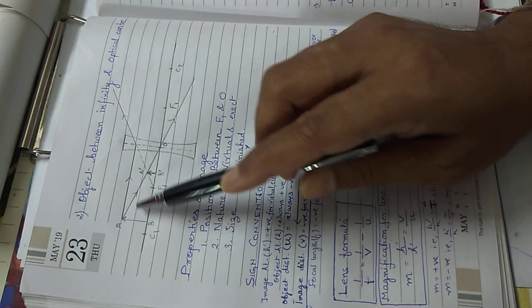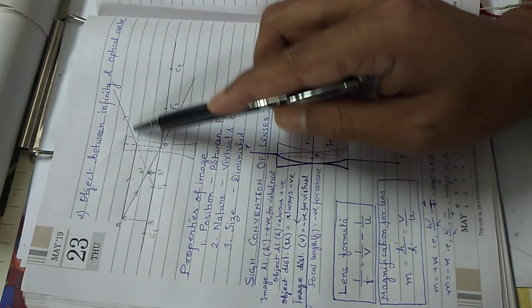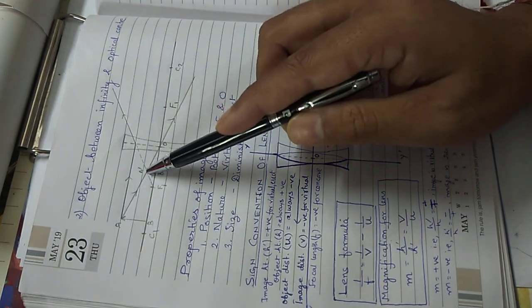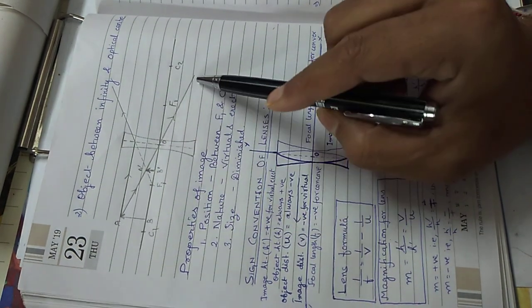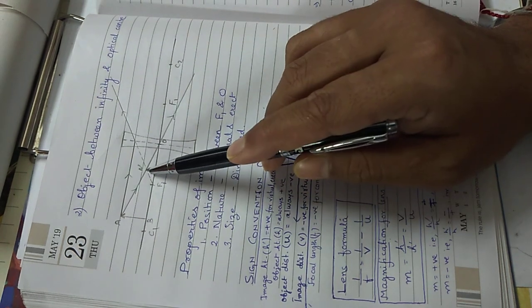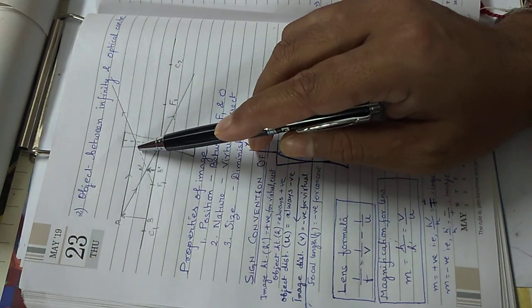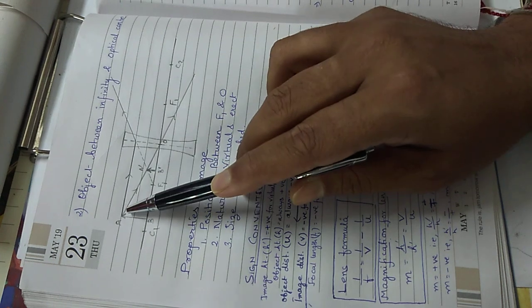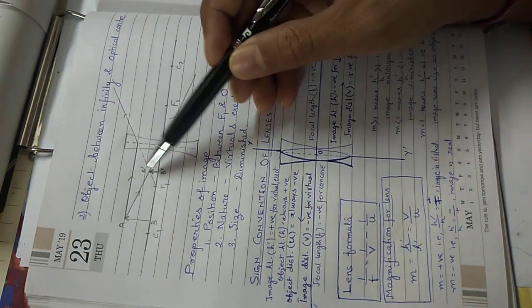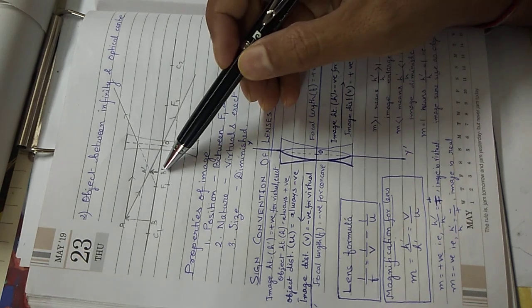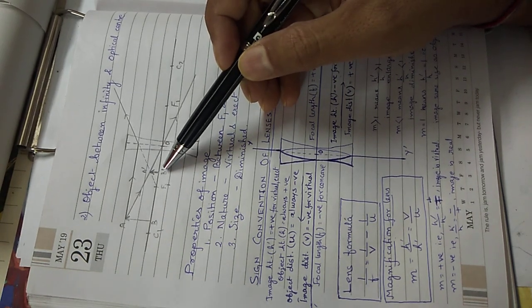Wherever you keep the object, the first ray we take is a parallel ray. It will diverge out. When produced backward, it will seem to come from here, and the second ray we make pass through O. So both the rays appear to meet here. Why appear to meet? Because this ray is actually not coming here. This ray appears to meet the other ray at this point. So at this point the image will be formed. We mark this as A dash, B dash. So that will be the image.